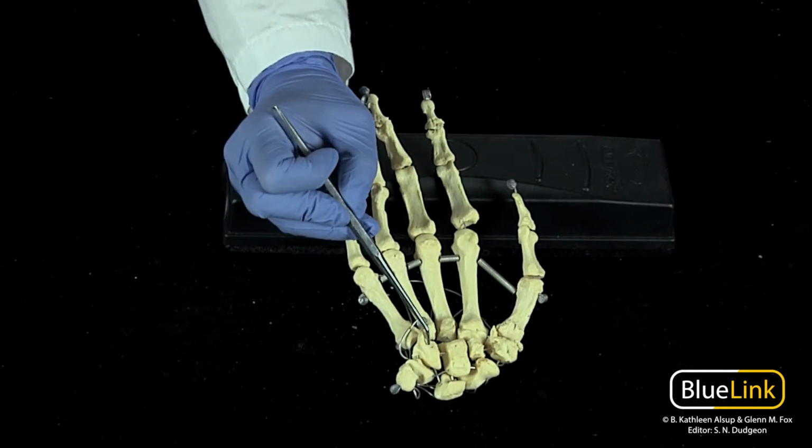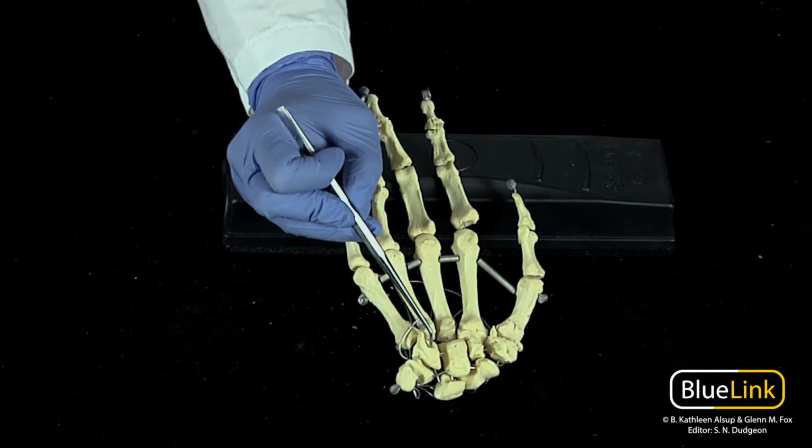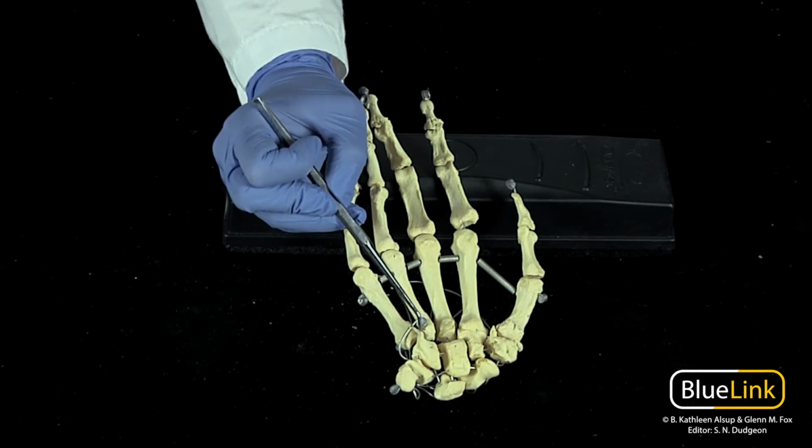The most medial of the distal row of carpals is the hamate, which is distinctive with this hook right here that's going to project anteriorly.